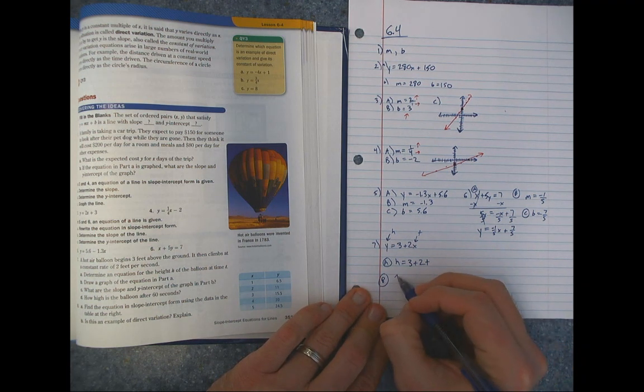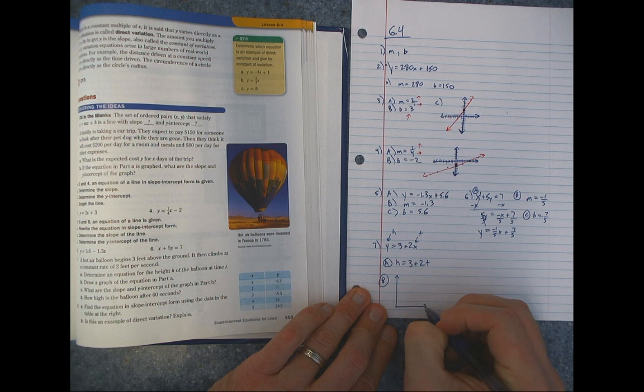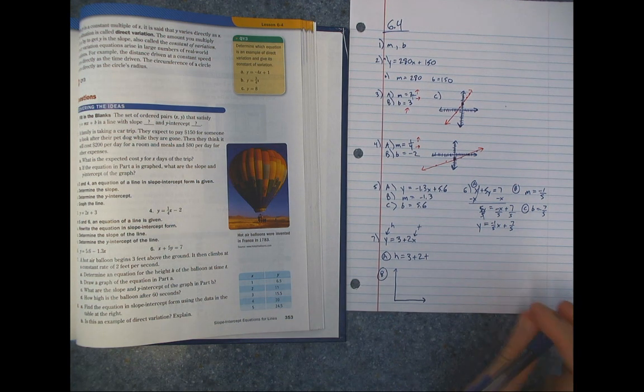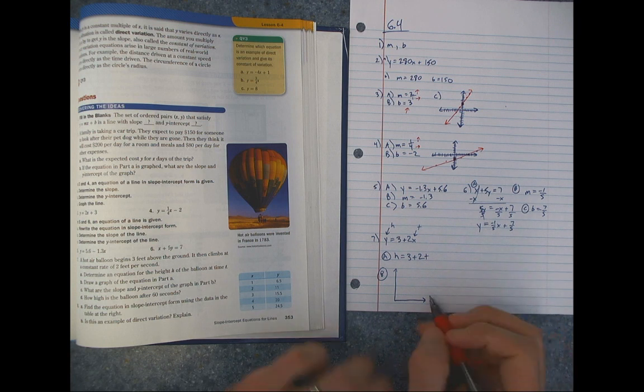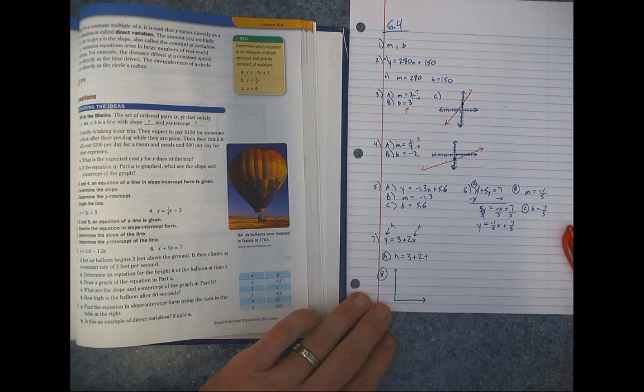Part B, draw a graph. Now I'm just going to draw a graph like this, one quadrant, because this is a specific situation where I'm not going to have negative numbers. My height's not going to be negative. It's not going underground. My time is not going to be negative. That's not possible. Okay, so when I go ahead and graph this, all I need is quadrant 1 with my positive numbers.